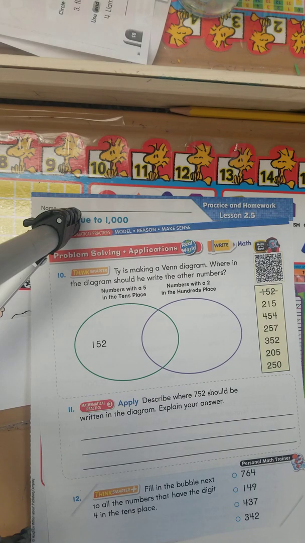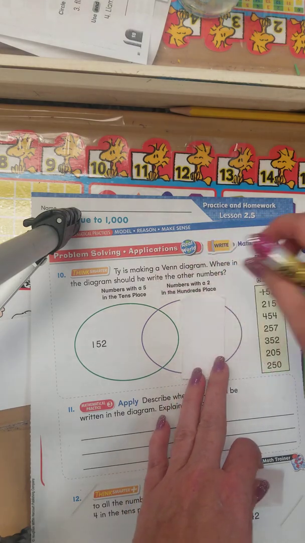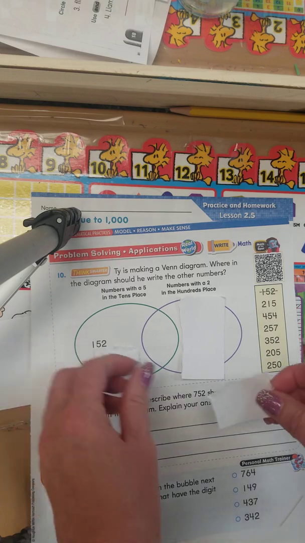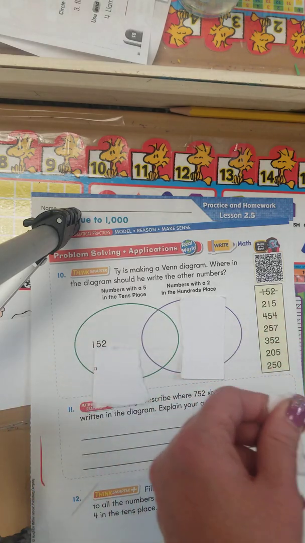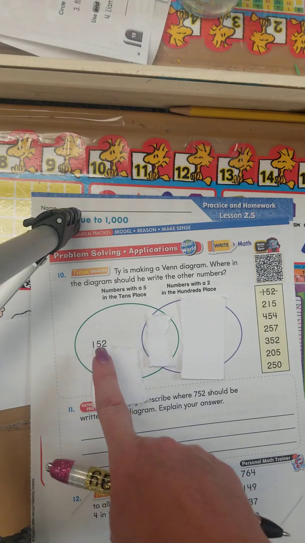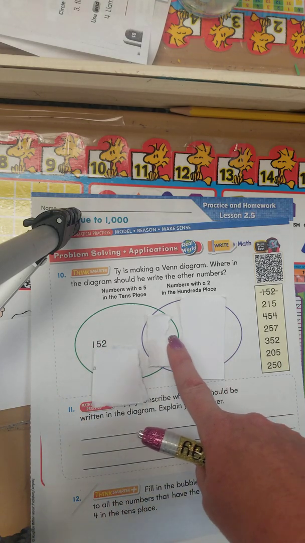Let me just kind of tear some small pieces to put inside these circles to make this just a little bit easier. Make this even smaller. There we go. Okay, so this will be our tens. This will be our hundreds. This is where they have both.